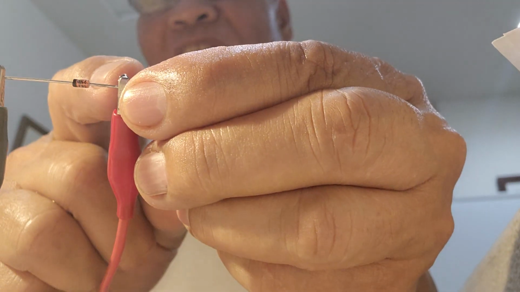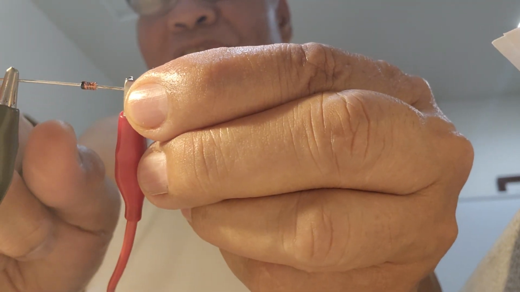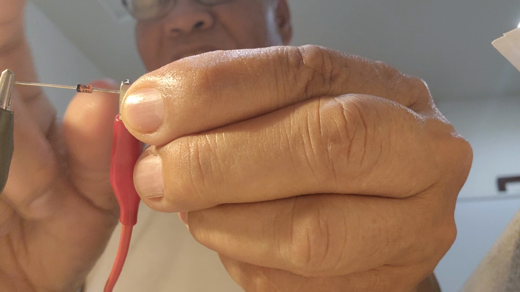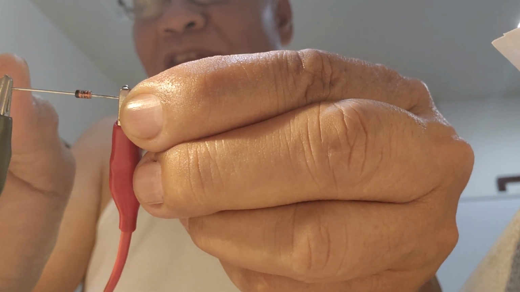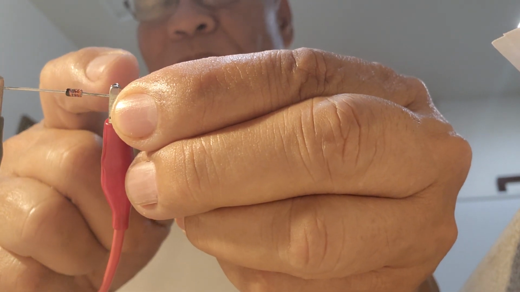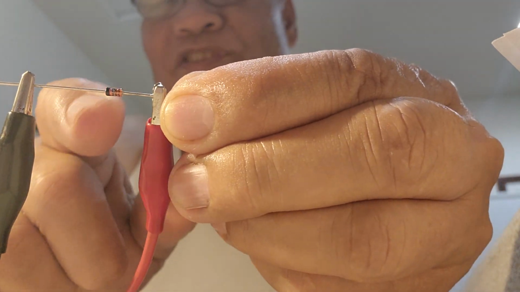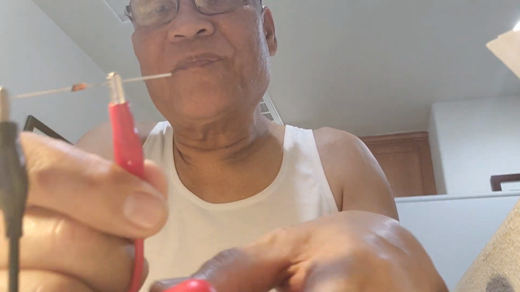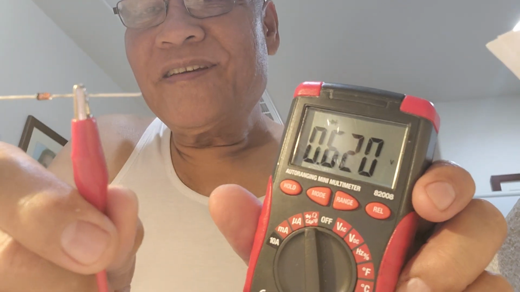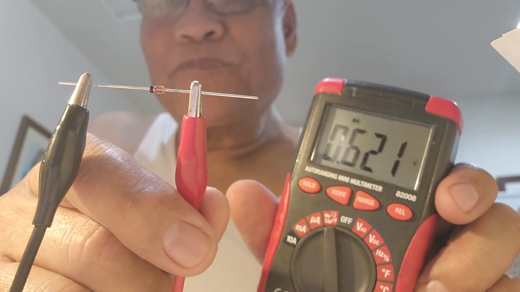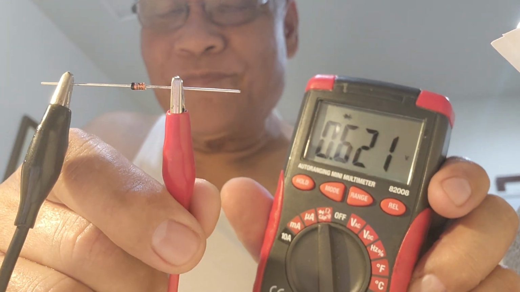This is the anode, this is the cathode, and that is the direction in which the positive alternation will pass through. This should be plus and this should be minus for current to pass. And as we can see, there's a reading, meaning current could pass through in this connection.